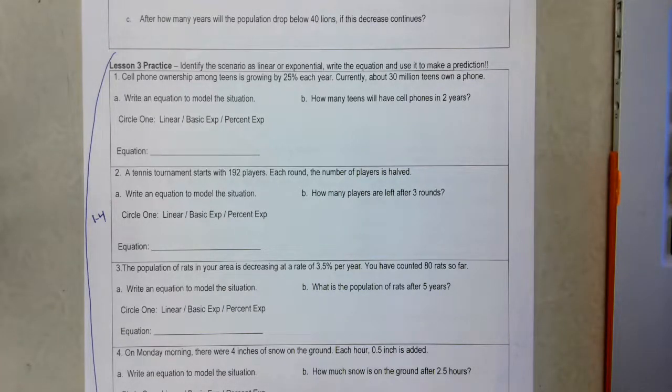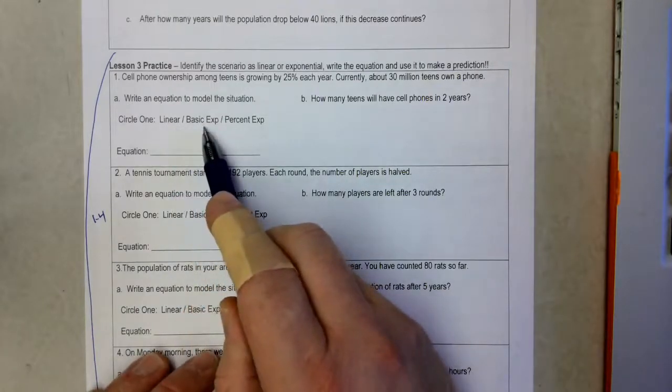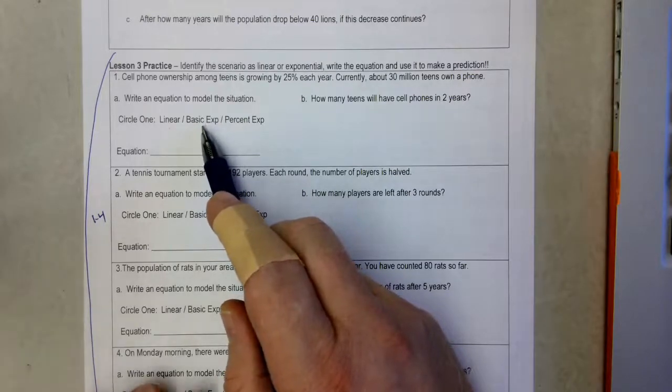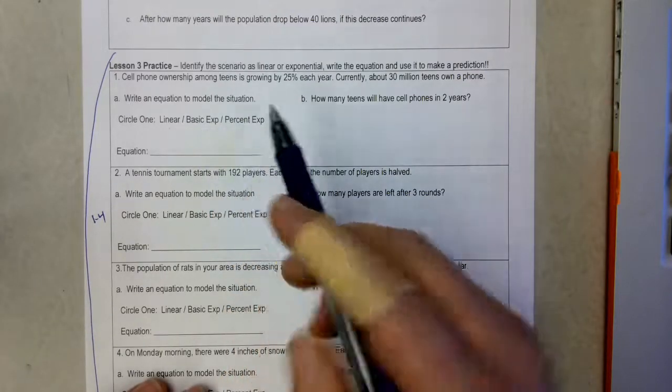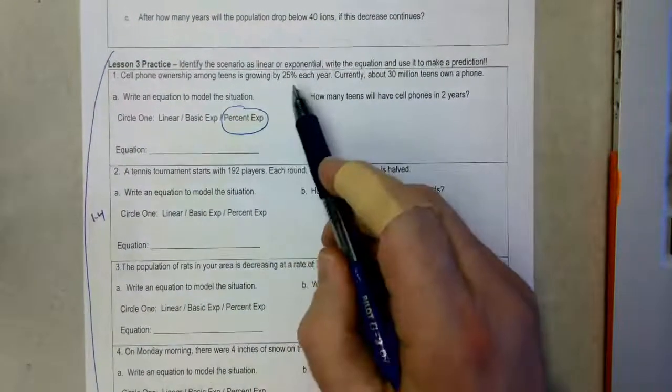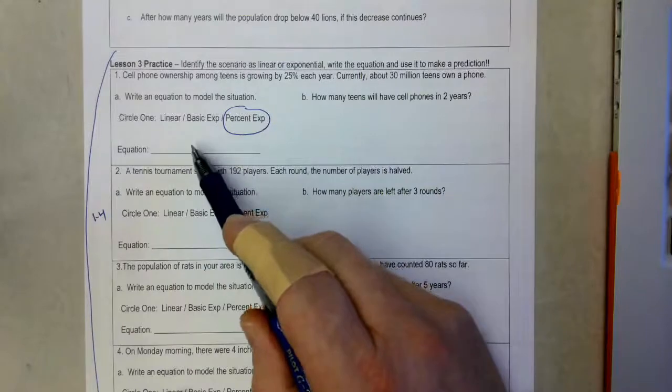And first we have to decide if it's linear, a basic exponential equation, which doesn't have a percent or a decimal in the growth rate. It's like doubles or triples. And then percent exponentials. Obviously, this is a percent exponential equation because we do have 25%. All right, so we're going to write our equation.